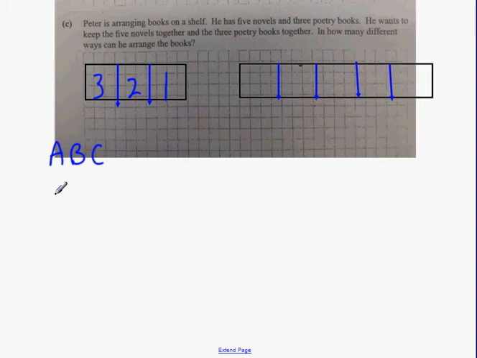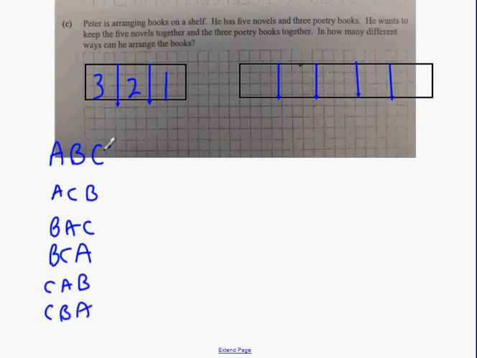So I could do ABC. I could do ACB. I could then go BAC, BCA. Then I can do CAB, or I can do CBA. You can see all 6 different combinations, can't you? So this here represents 3 multiplied by 2. This represents 6 combinations in total.